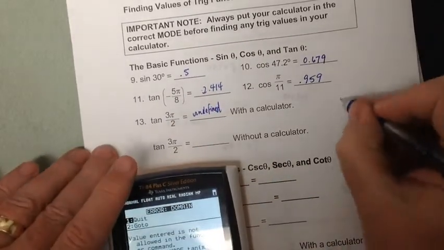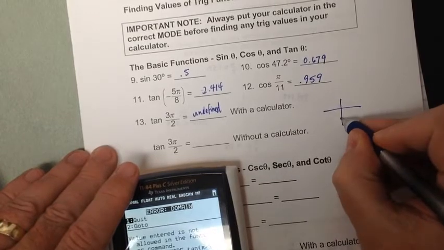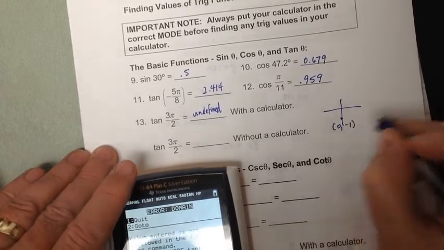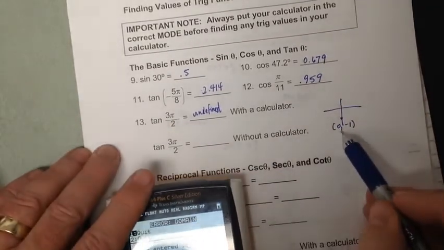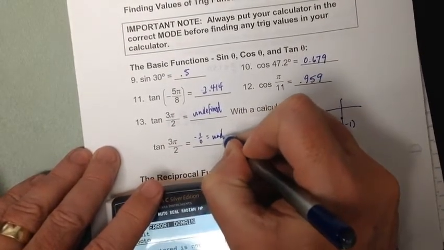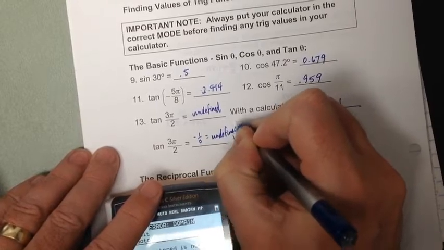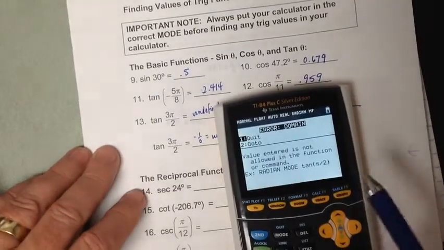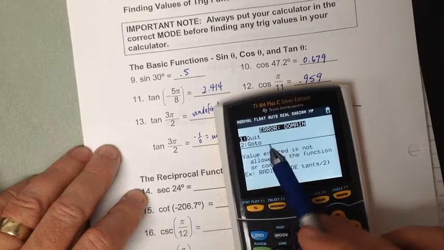All right, without a calculator, I'm at 3 pi halves. That point is at 0, negative 1. Tangent is y over x. This is negative 1 over 0. And sure enough, it is undefined. Okay, and by the way, that is what it will say when it's undefined. We'll get a domain error.